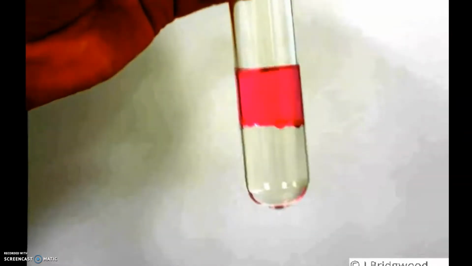So you can see the water wants nothing to do with the hexane, and the iodine has dissolved in the hexane. Both of these molecules are nonpolar, right? They both have London dispersion forces, therefore they will dissolve with each other.